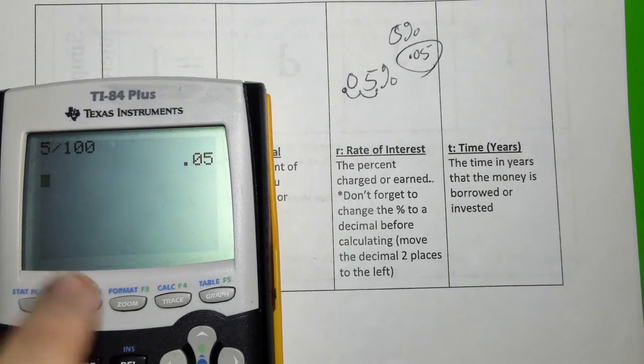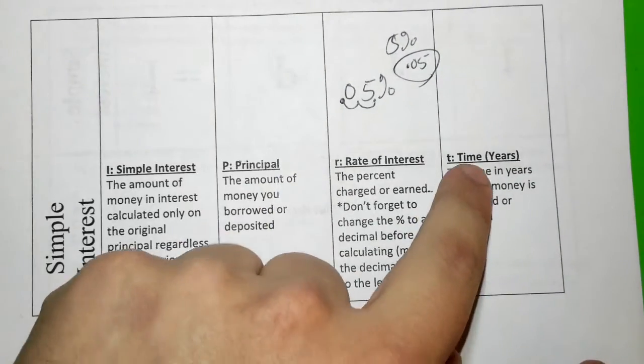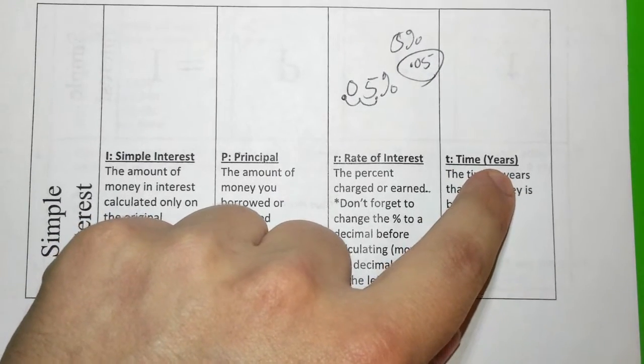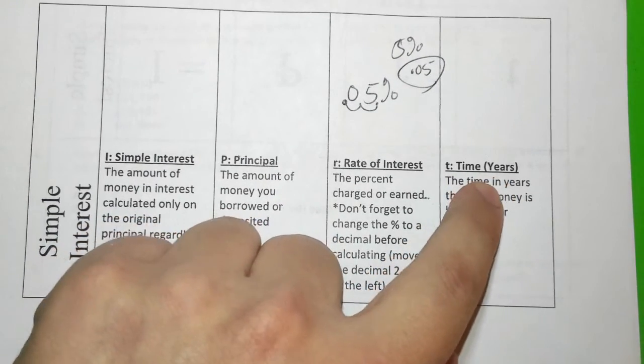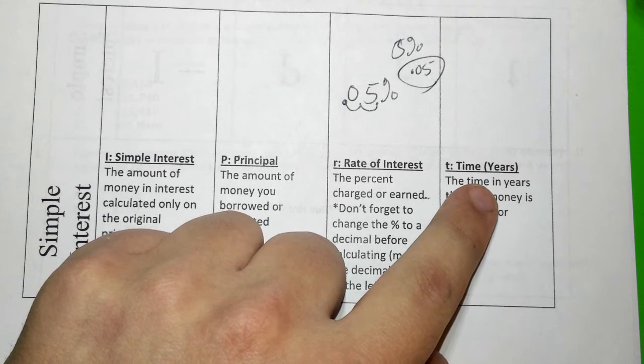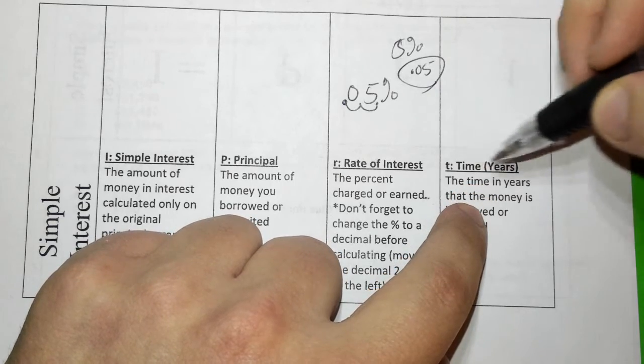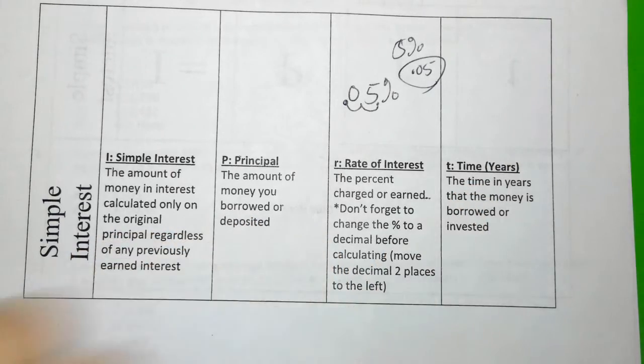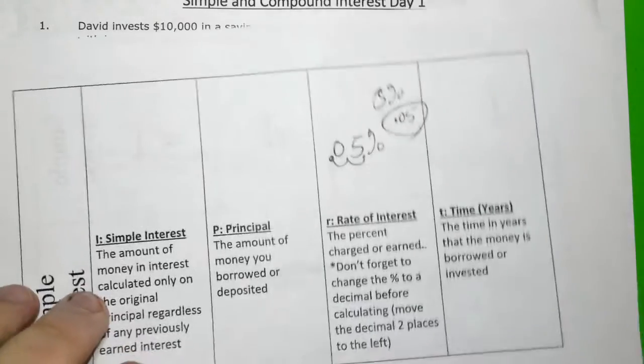So 5% as a decimal would be 0.05, and so this is how we would use it in the formula. Okay? And then T, of course, stands for the time in years, and it's extremely important that your time is in years. So for example, if it gave you 36 months, you would have to convert that to 3 years, and T would equal 3. So please be very careful when you're dealing with the time. Make sure that it's in years. Okay? And so that is simple interest.